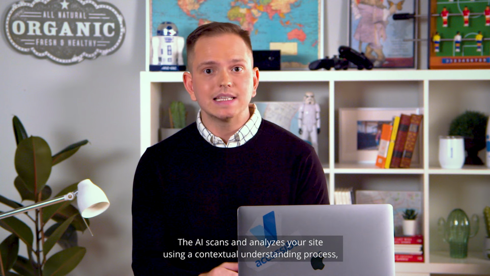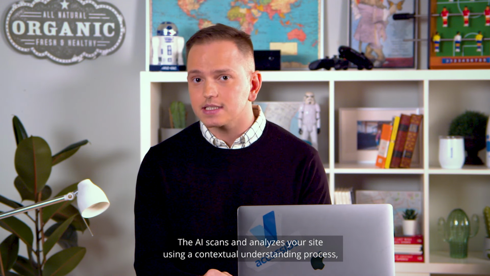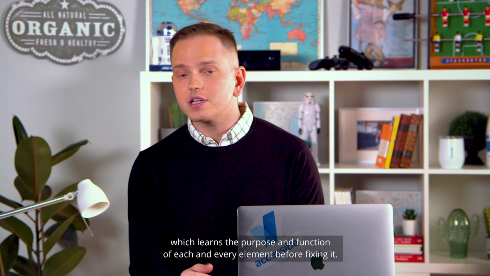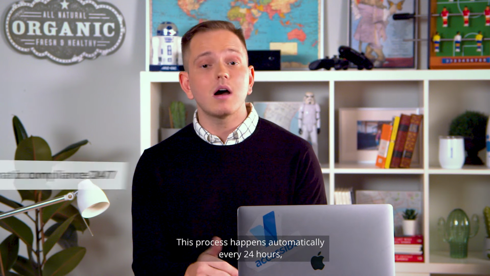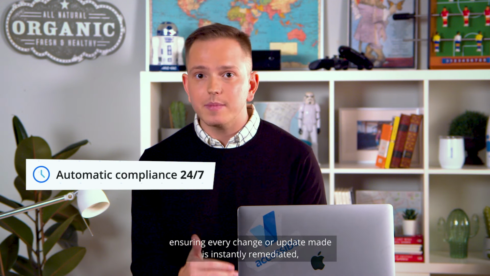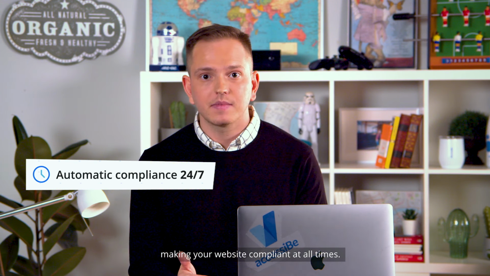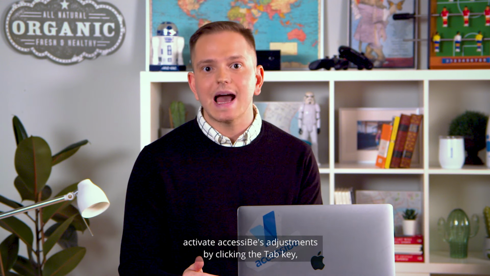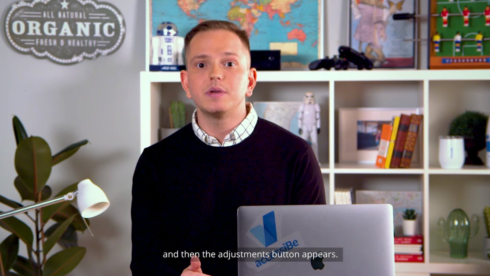Let's take a look at our AI application first. The AI scans and analyzes your site using a contextual understanding process, which learns the purpose and function of each and every element before fixing it. This process happens automatically every 24 hours, ensuring every change or update made is instantly remediated, making your website compliant at all times. People with motor impairment activate accessiBe's adjustments by clicking the Tab key, the universal key for keyboard navigation, and then the Adjustments button appears.